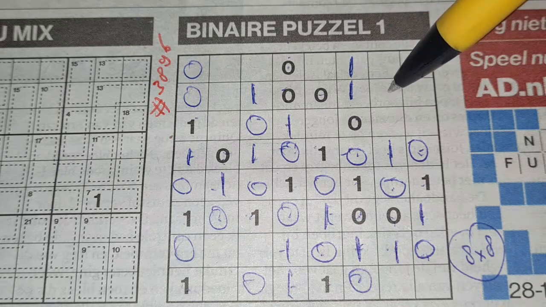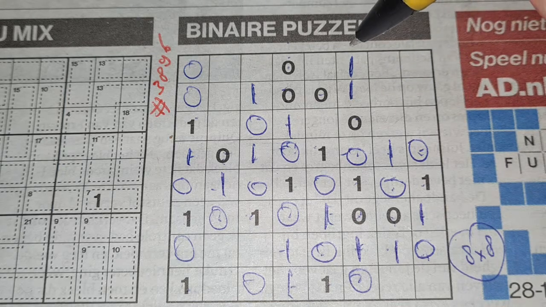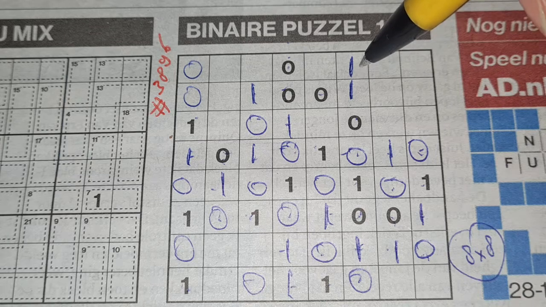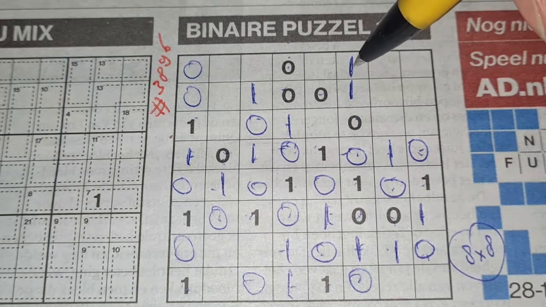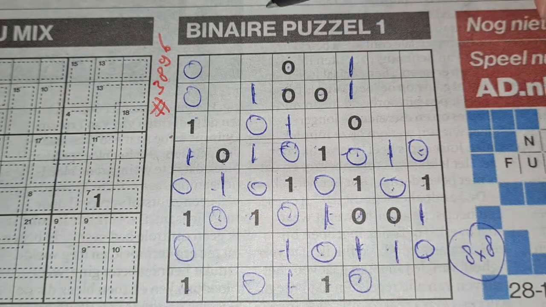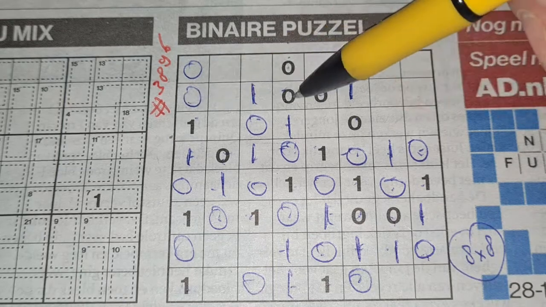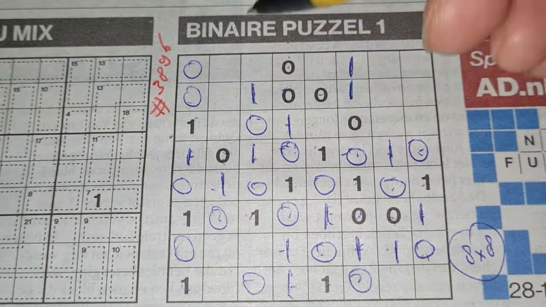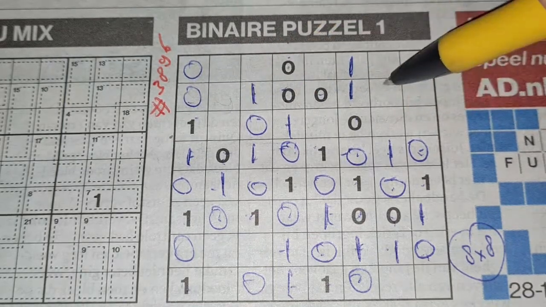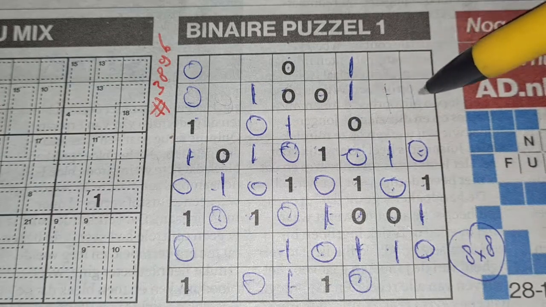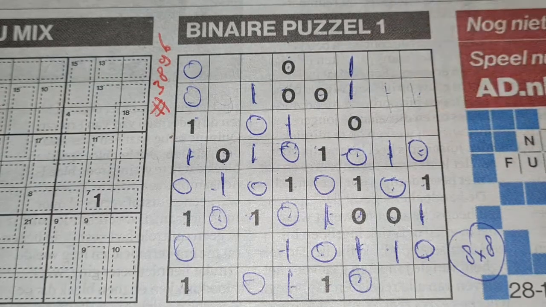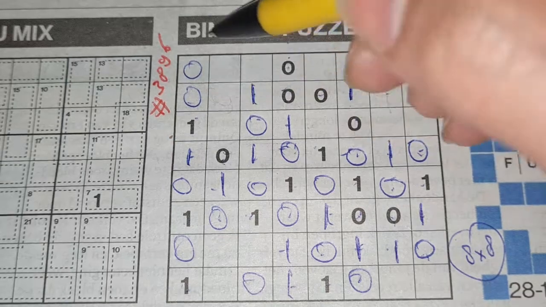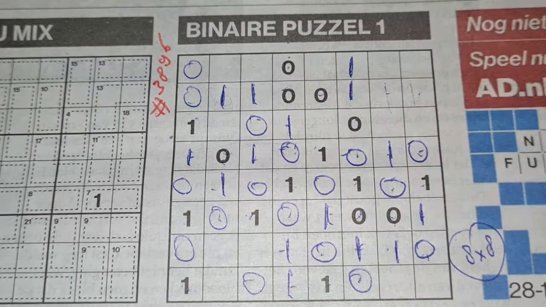Let me see. Difficult now. Well, I cannot place. Here we have 3 O's in this row, the second row. If I place number 4 here, then we have 3 ones in a row in this row. Not allowed, one of the rules, so this cannot be a no. This should be a 1.